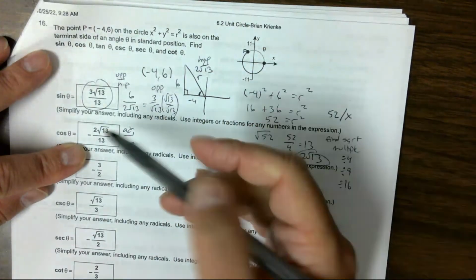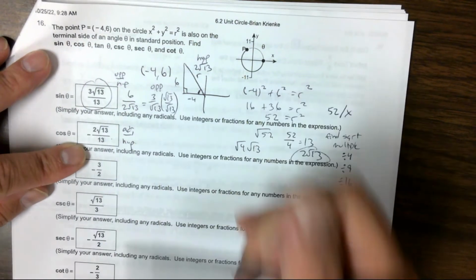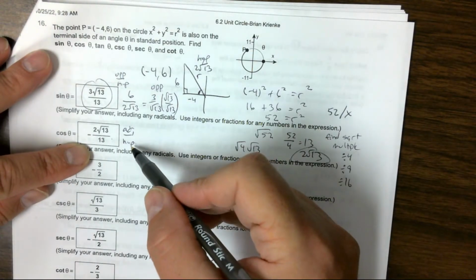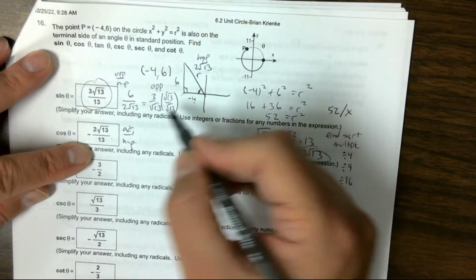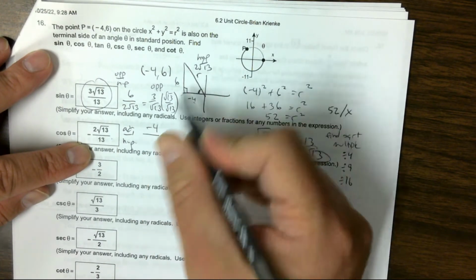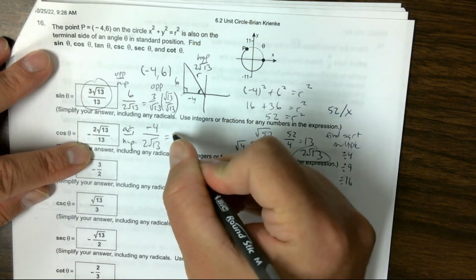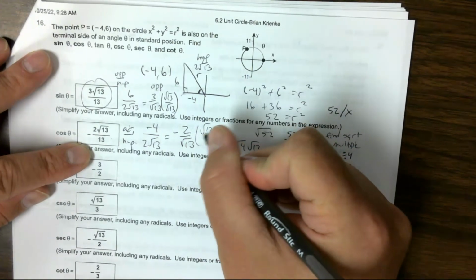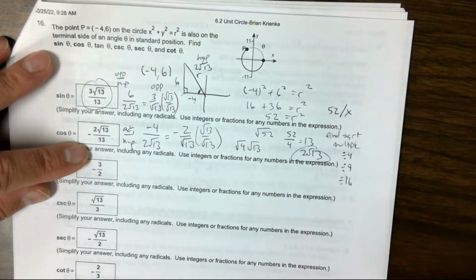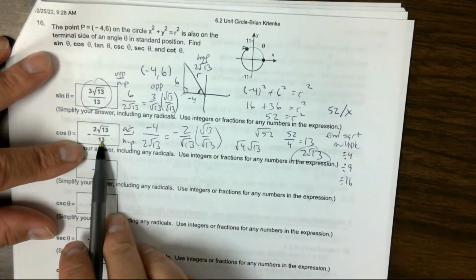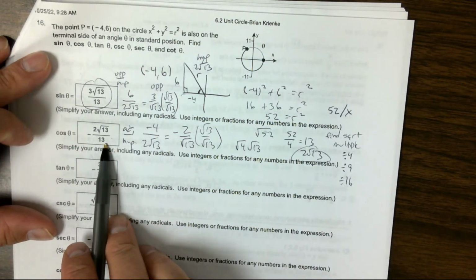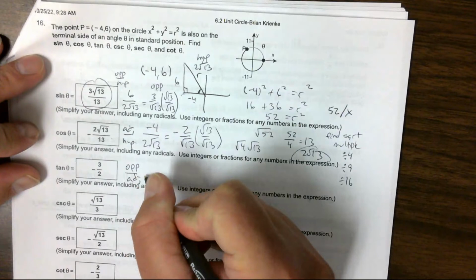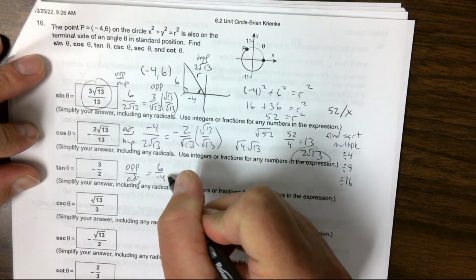So whenever we do sine or cosine, it has to do with the hypotenuse. So here the adjacent would be negative 4, and the hypotenuse would be 2 square root of 13. We divide that, and then multiply by square root of 13 over square root of 13. So that's how we get negative 2 square root of 13 over 13. Now for tan, we're doing opposite over adjacent. And so that's your 6 over negative 4, which is negative 3/2.